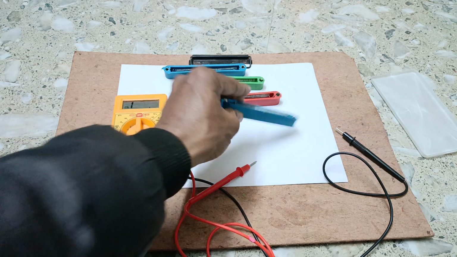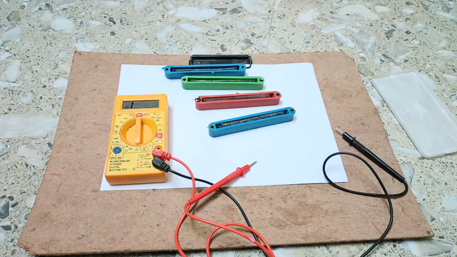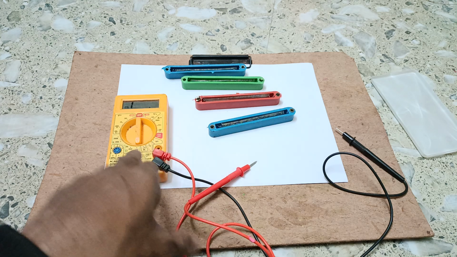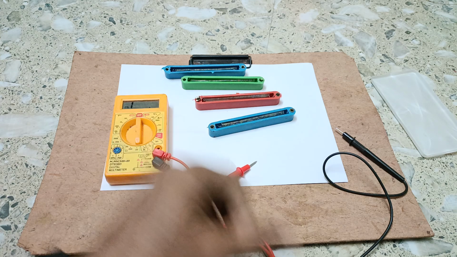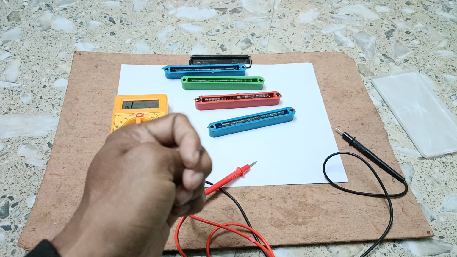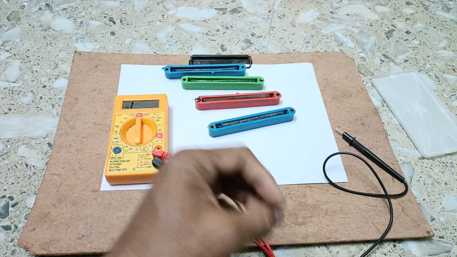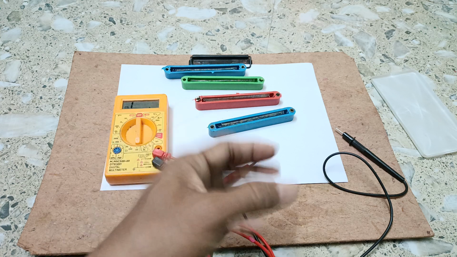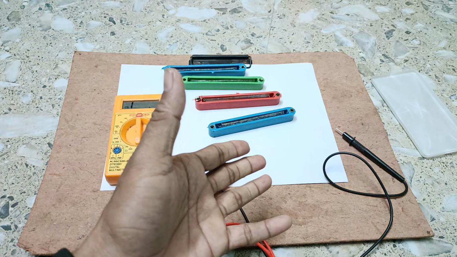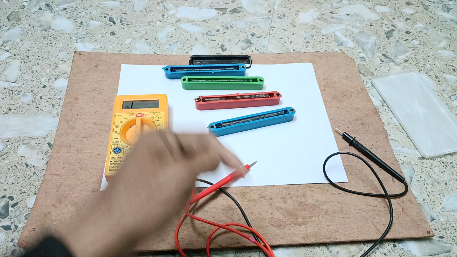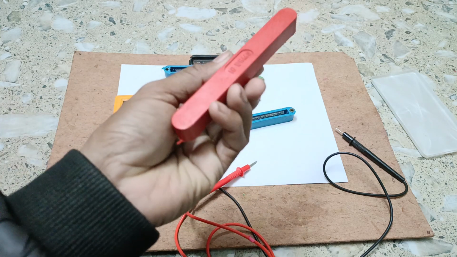Then it is varying as 1 or 2 ohm, but we are getting the exact reading with the help of this digital multimeter. Now I will show you what is the variation in the resistance if we connect it in series or in parallel. What is the output?